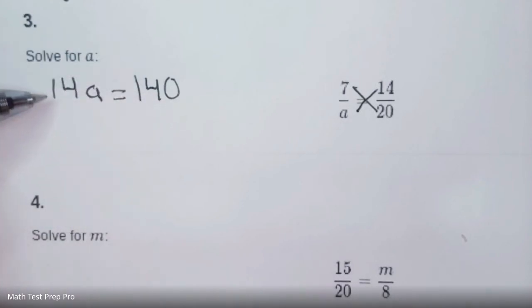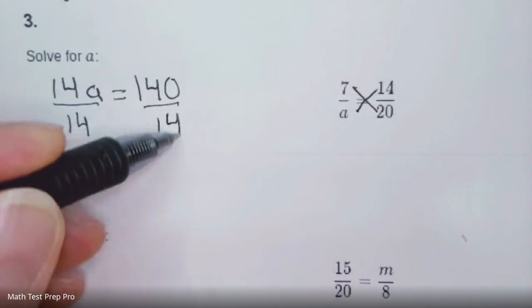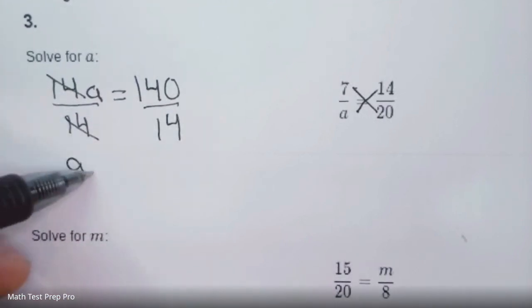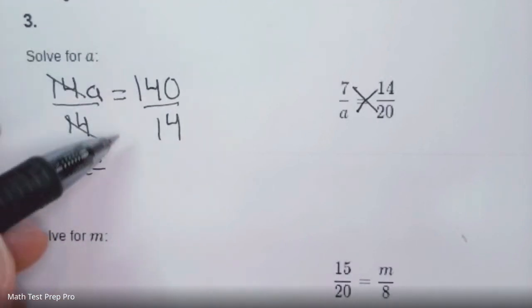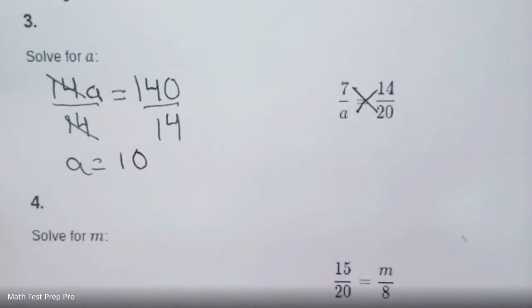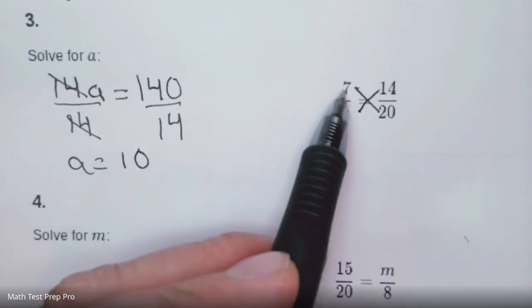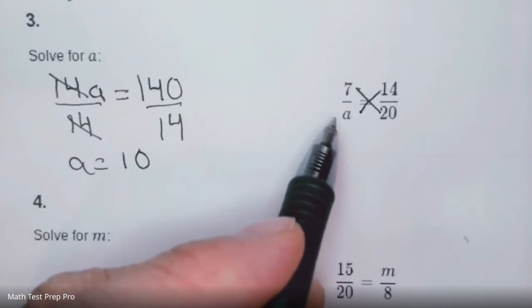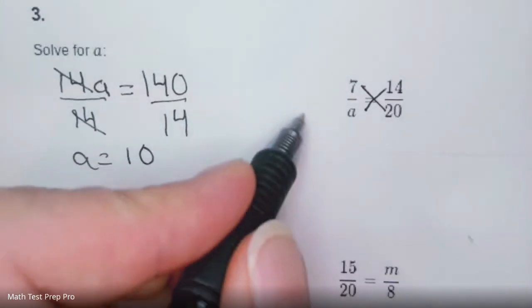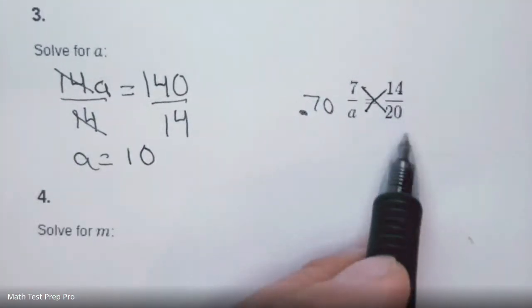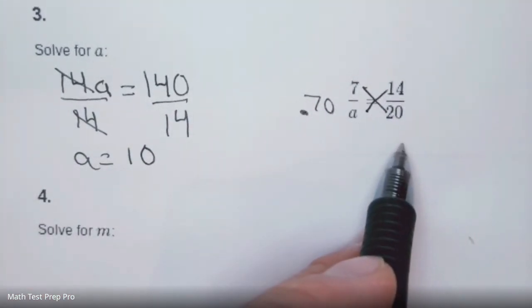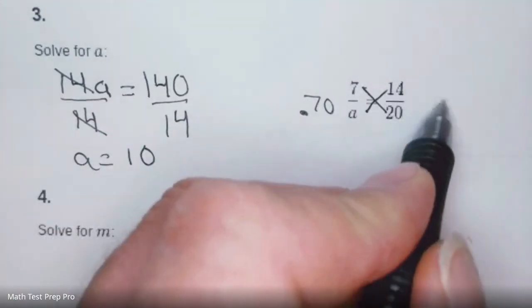So we want to undo the 14a, divide by 14 on both sides, which is going to cross out. a equals 140 divided by 14, which is 10. And then let's plug this back in. 7 divided by 10 equals 0.70. Then 14 divided by 20 equals 0.7. We have the correct answer.